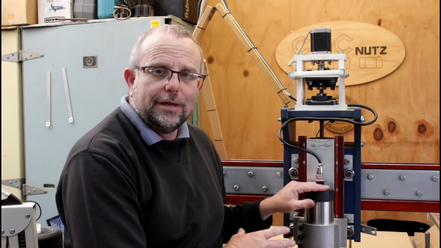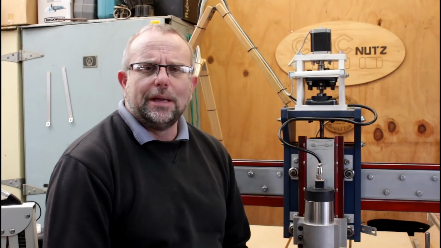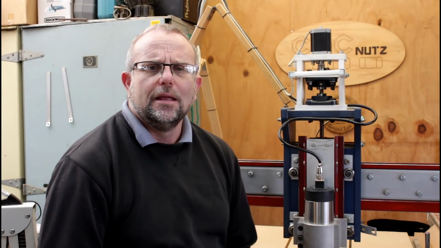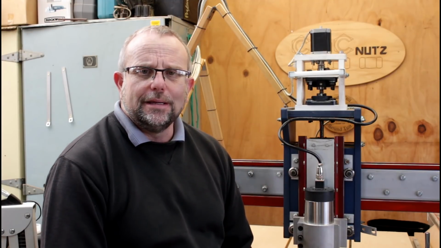Now, one thing I did notice when I did the backlash readings on the x-axis is that they are twice the size of those on the y-axis. Why that is, I really don't know. I've been through and I've checked the belt tightness on the rack and pinion drive as well as the set screws, and everything looks good. So the backlash is coming somewhere either from the rack and pinion itself.